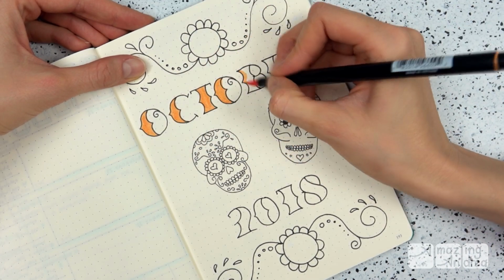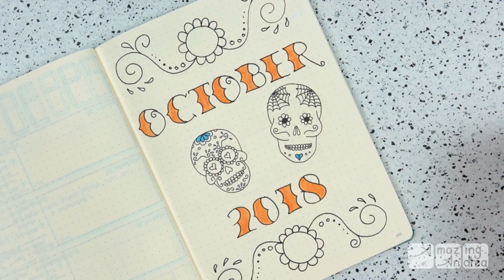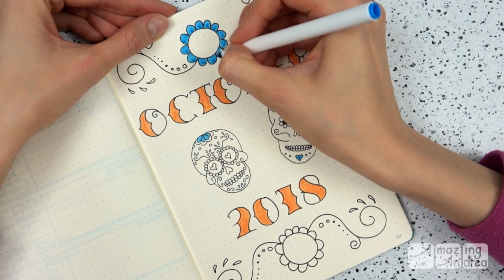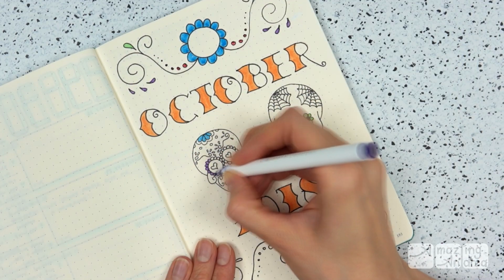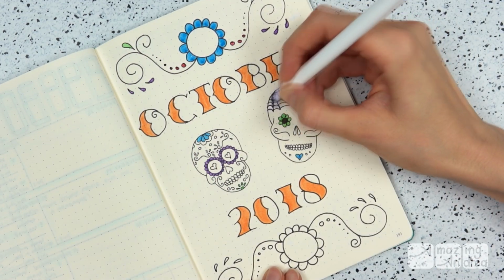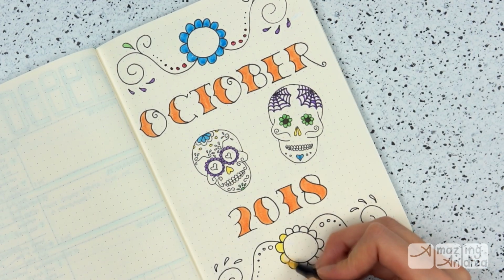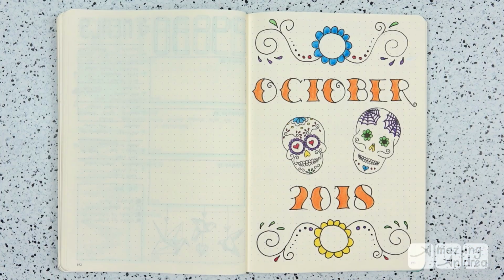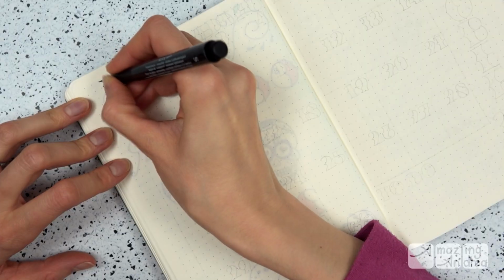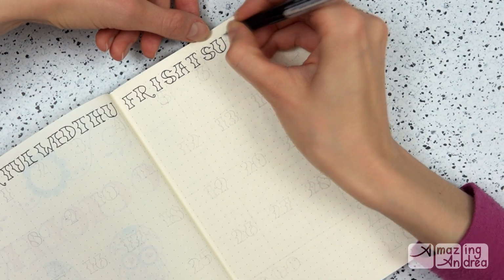Then I colored in all the elements with plenty of colors. For the calendar page, I wrote the short forms of Monday to Sunday across the top.